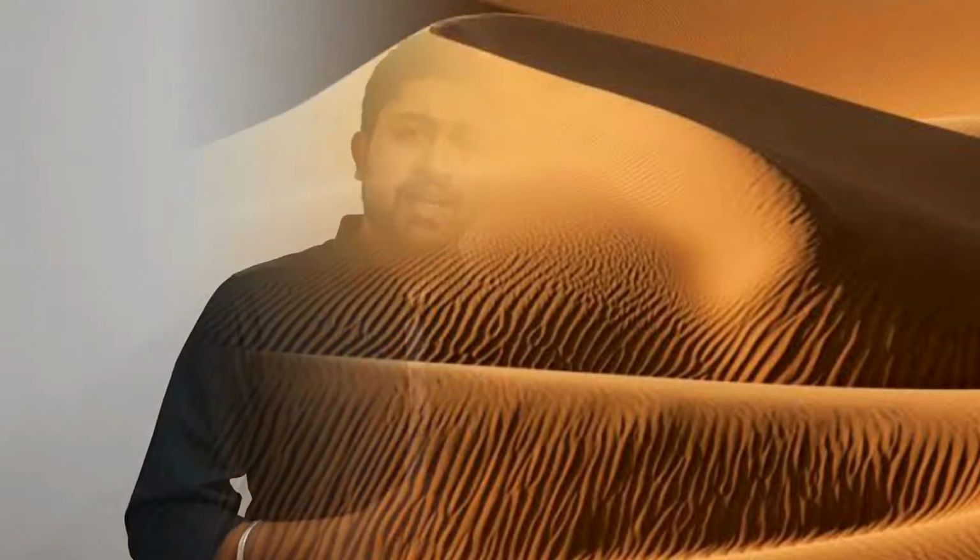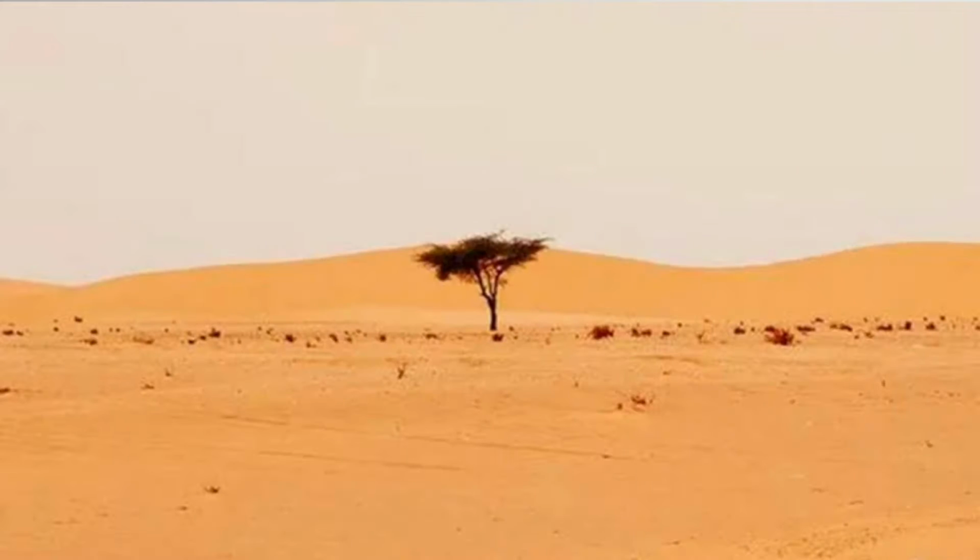When we think of a desert, what comes into our mind? Probably sand dunes, extremely hot weather, lack of water, no trees. That is exactly the picture that we will visualize, right?